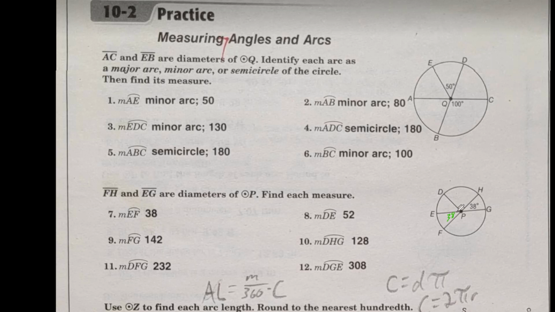And then EF, the arc, has to be the same as the central angle. So that's also 38. Any others? All right. Let's go to the new part there.